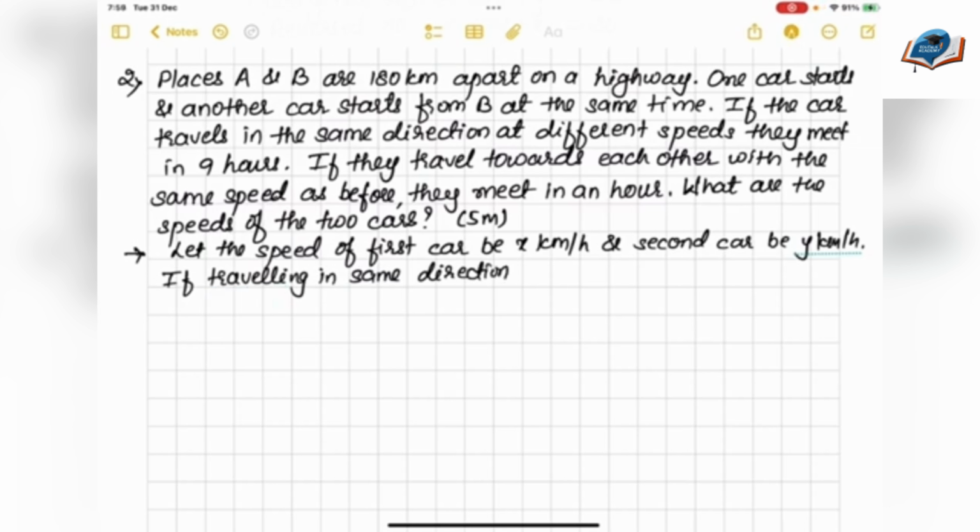Now first let us understand the situation. This is point A, this is point B. They are 180 kilometers apart.